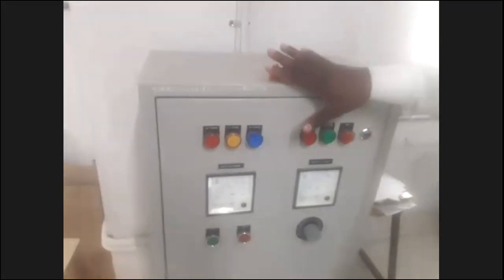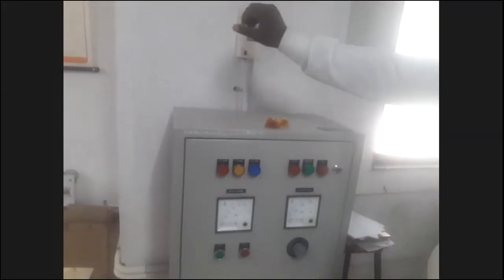Okay. In the introduction, I have already told that the supply is given to the machine because it is a DC machine. Supply requirement is DC. So here is one of the rectifier units. I have already shown the rectifier unit. First of all, I will start that rectifier unit.